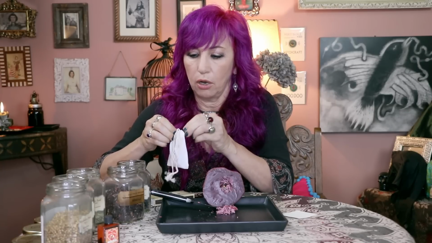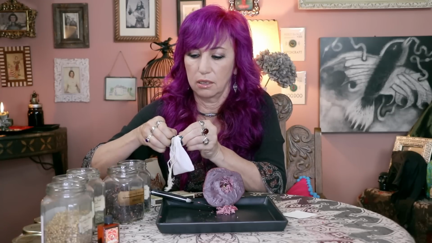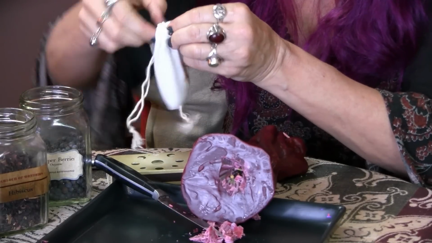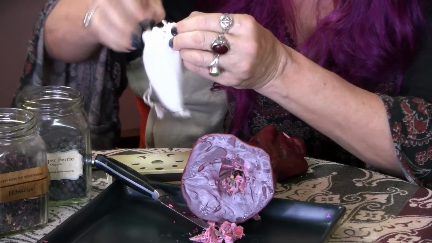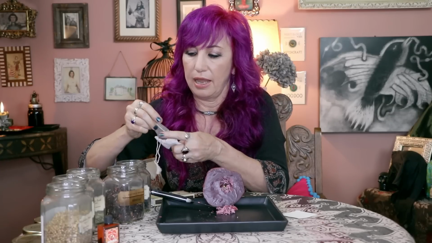Next, we're going to put our curio, which is magnetic sand. So get into this bag of magnetic sand here and take a little pinch of that and add that.